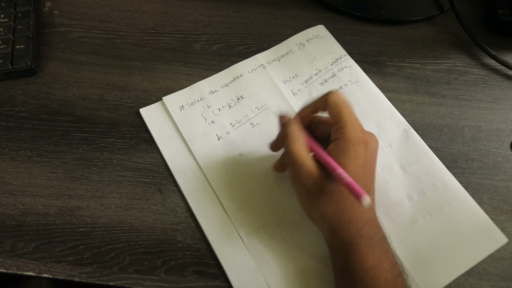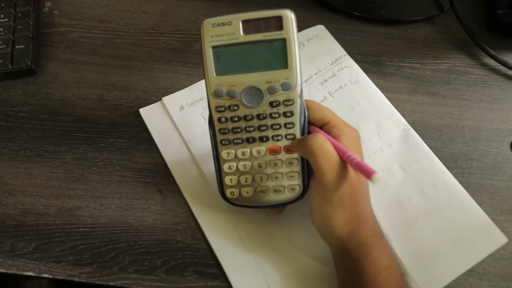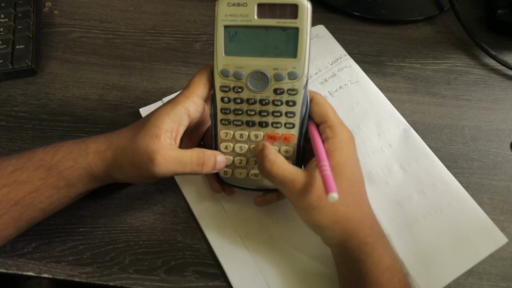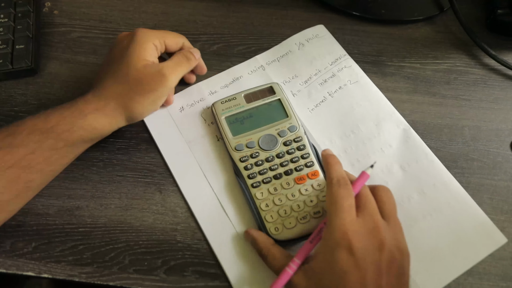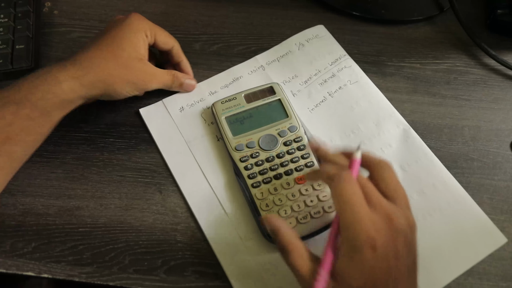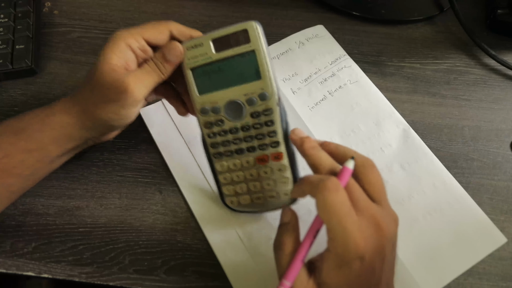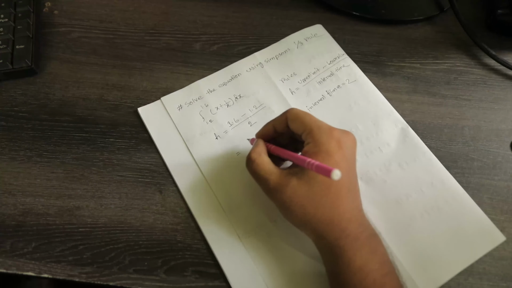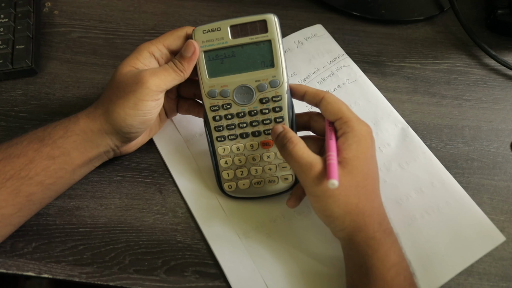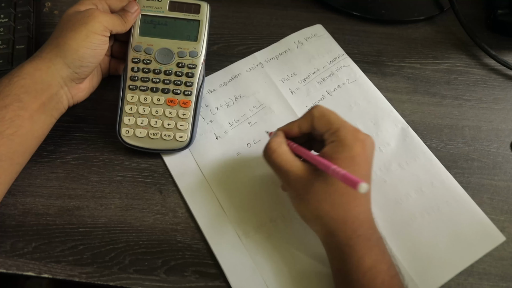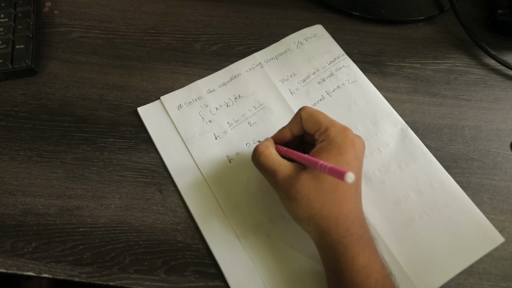If we calculate this on our calculator, 1.6 minus 1.2 divided by 2 equals 0.2. So this is the h of this equation.